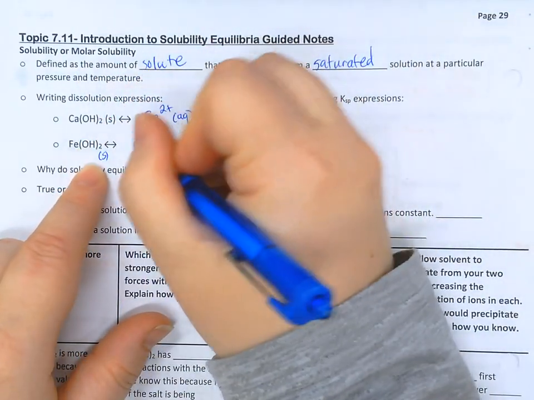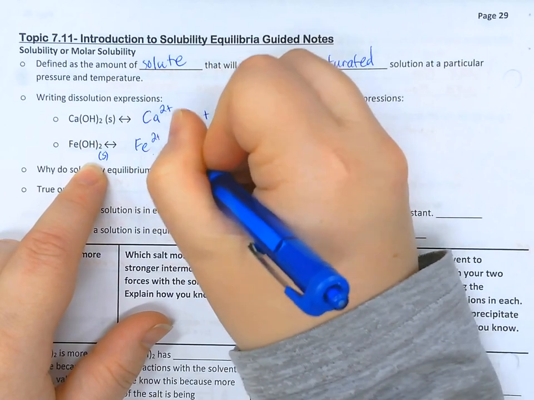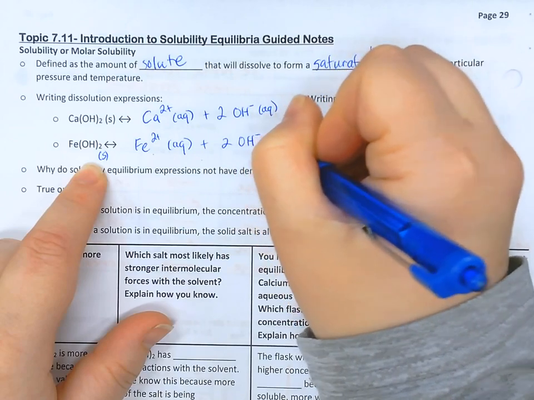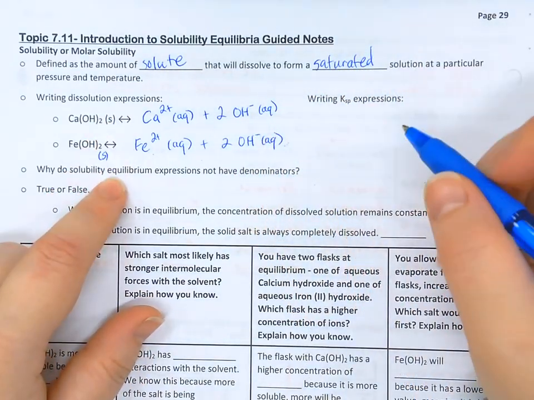Again, this would be a solid. We'd break it down into iron, and it would also have to be a 2+ because we have 2 hydroxides in this one as well. So very similar formulas for both, very similar equations for both.